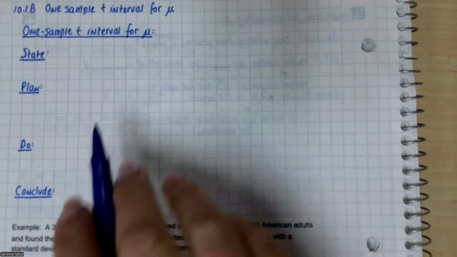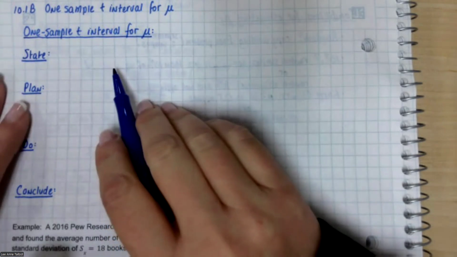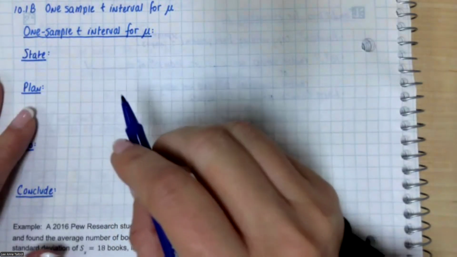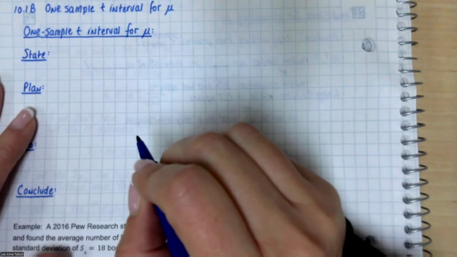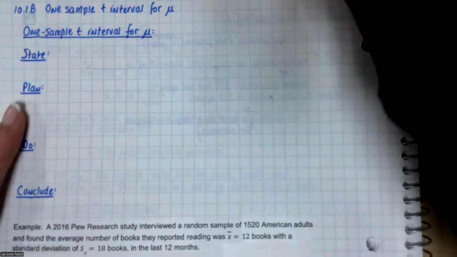I think this first bit might be the only thing that you forgot. How do you start a confidence interval? It's not the H0 and the Ha. There's your hint.